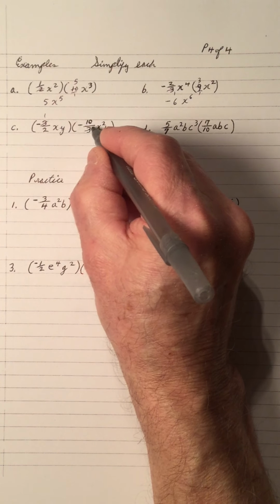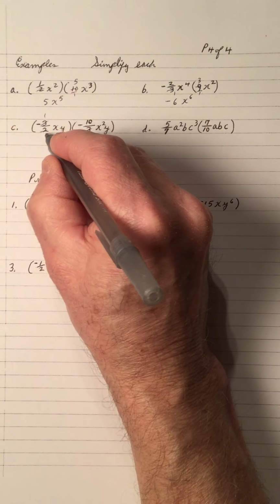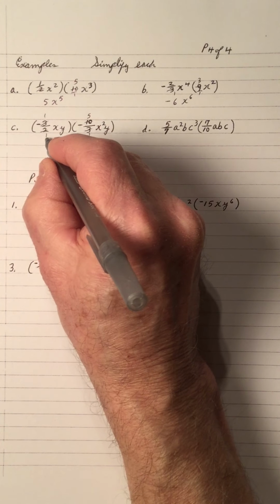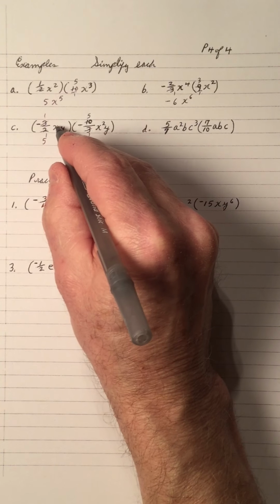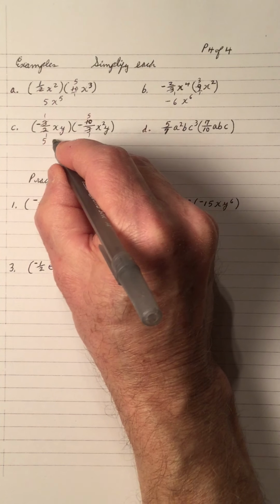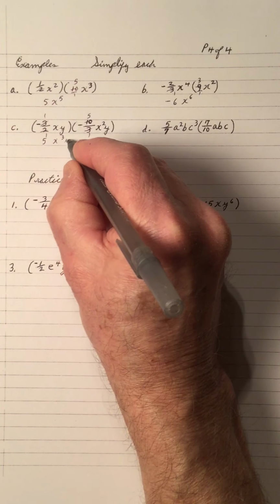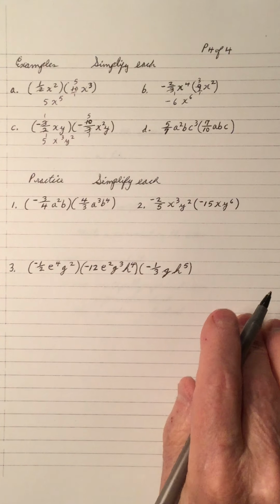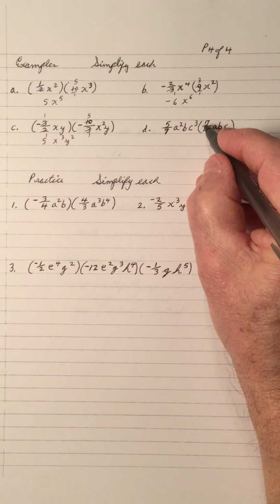3 into 3 is a 1. 3 cancels. 2 into 2 goes once. 2 into 10 goes 5. So I get a positive 5. And I got a 1 and a 2 for the x, so that's a 3. And the y has a 1 and a 1, which gives me 2. We add the exponents.